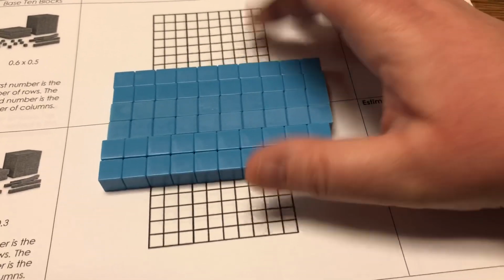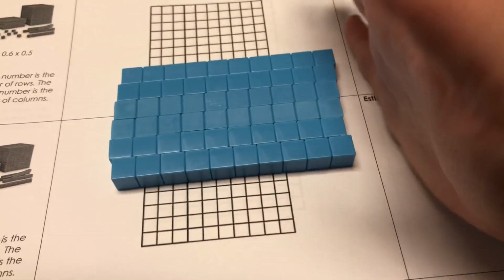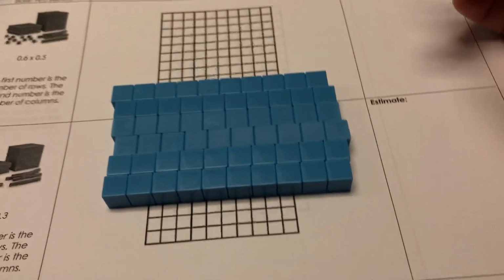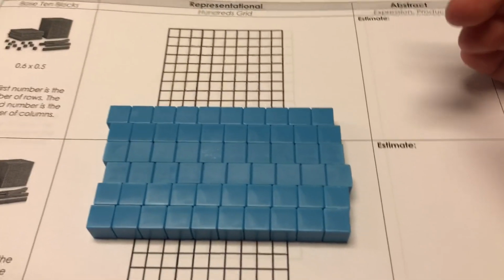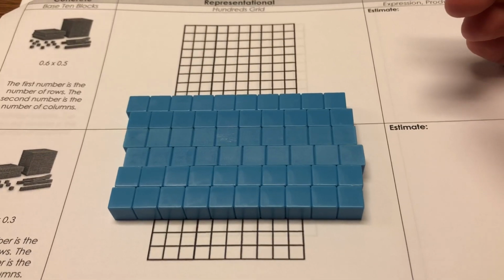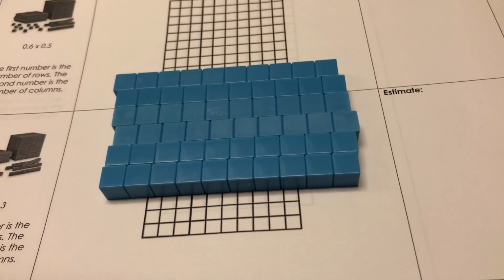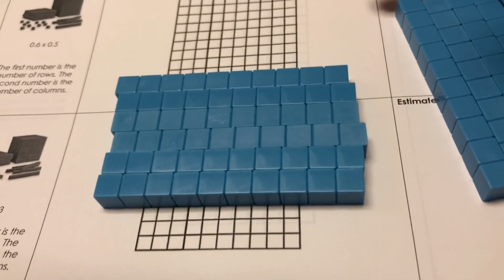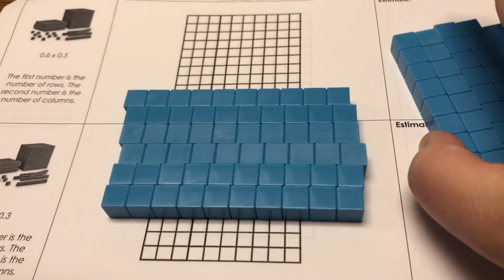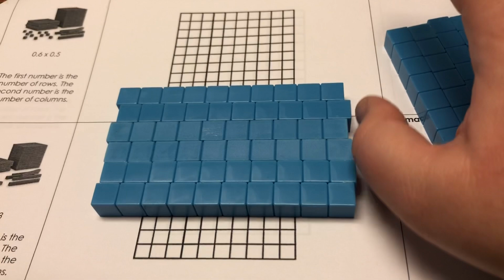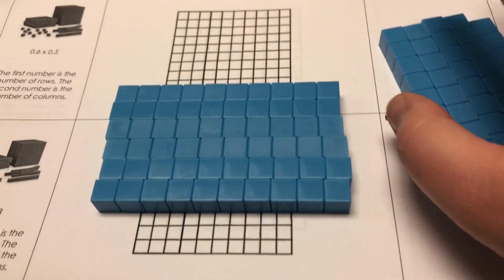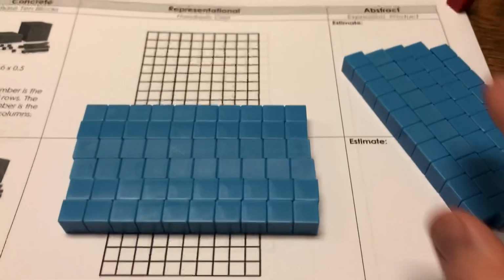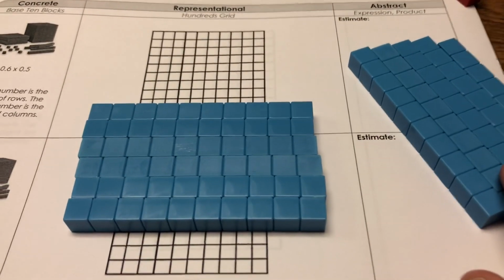I'm going to let you go ahead and take out 6 rods for me and place them in such a way that they're rows. So this should be horizontally. Our next number that we're going to deal with is 5/10. So in addition to pulling out 6/10, go ahead and pull out 5/10. Our first number is our number of rows. Our second number is our number of columns.